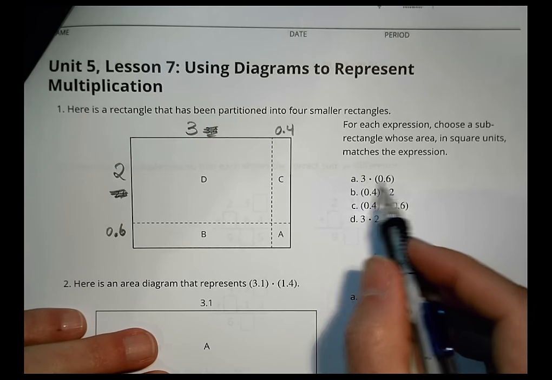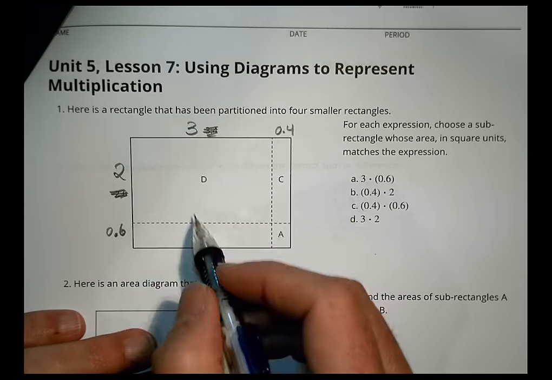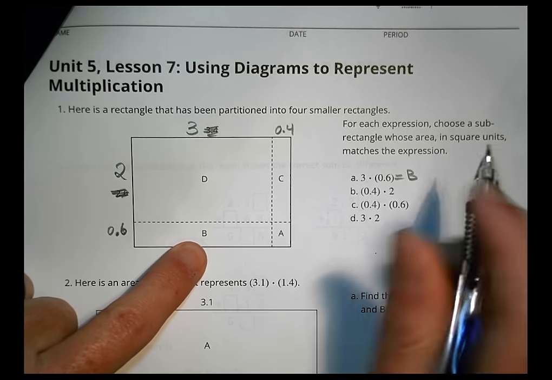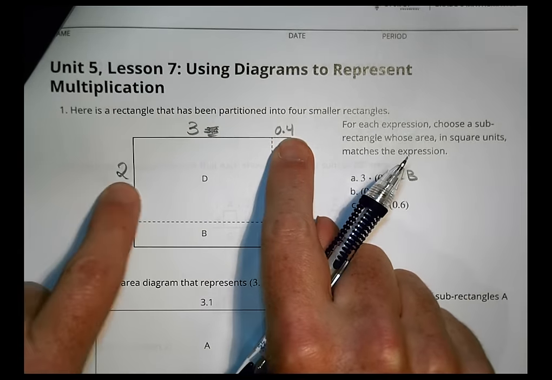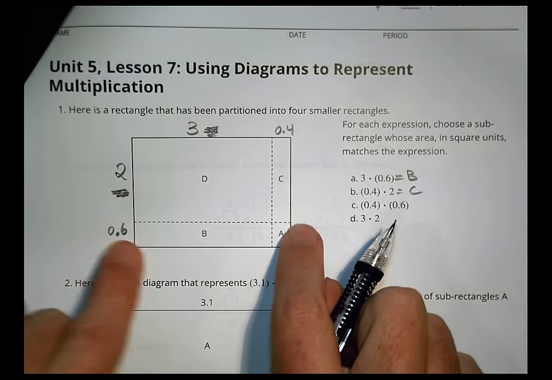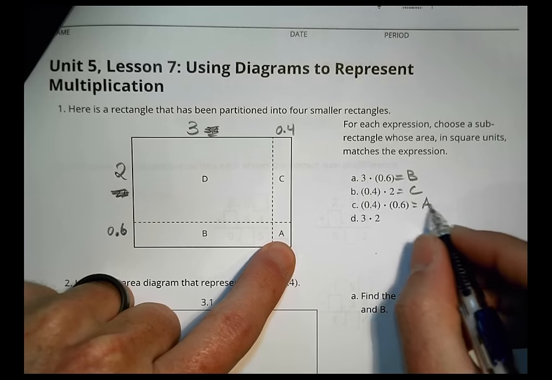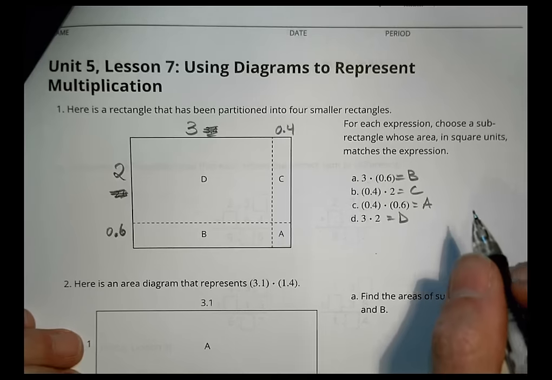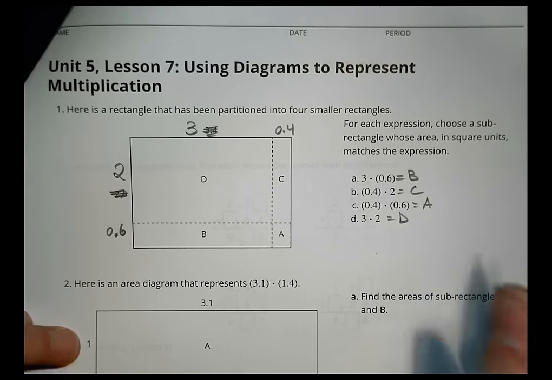So 3 times 0.6 is going to be right here where those come together. That's going to be in part B. 0.4 times 2 come together here in part C. 0.4 times 0.6 come together here in part A. And 3 times 2 come together right there in part D. That'd be the best way of drawing that out if you were to do that.